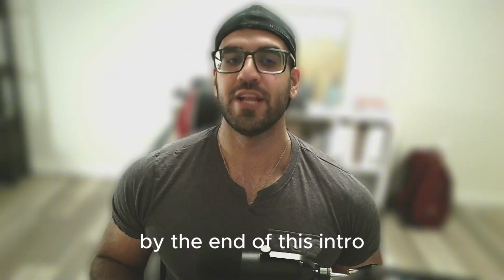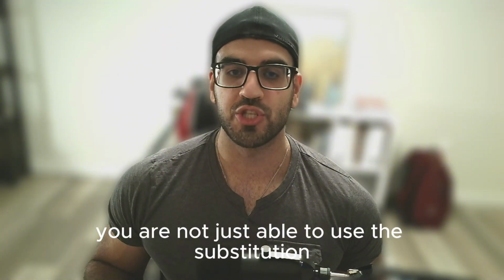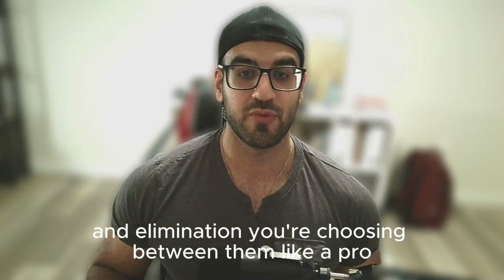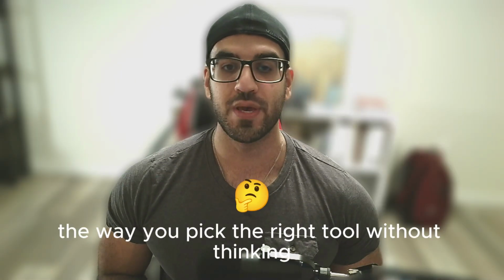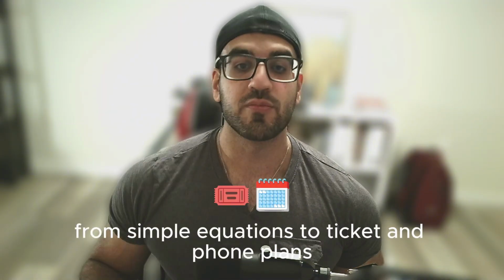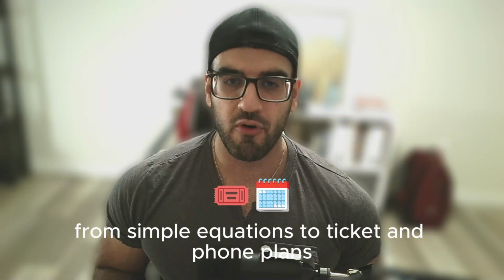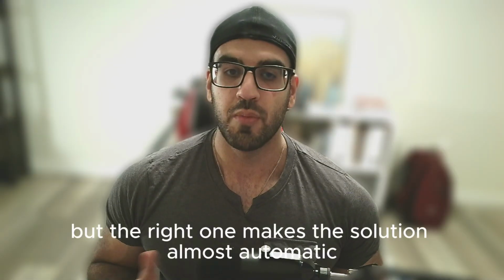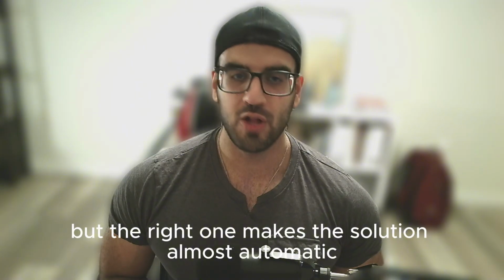Here's the goal. By the end of this intro, you are not just able to use substitution and elimination, you're choosing between them like a pro, the way you pick the right tool without thinking. You will see real examples, from simple equations to ticket and phone plans problems, where choosing the wrong method wastes time, but the right one makes the solution almost automatic.